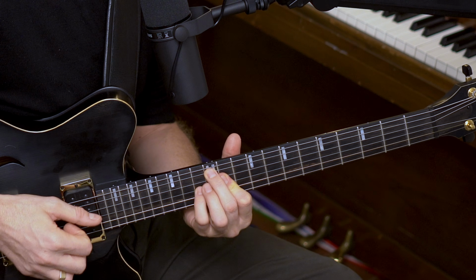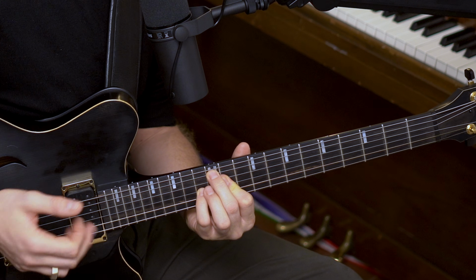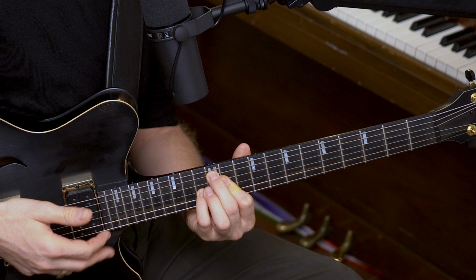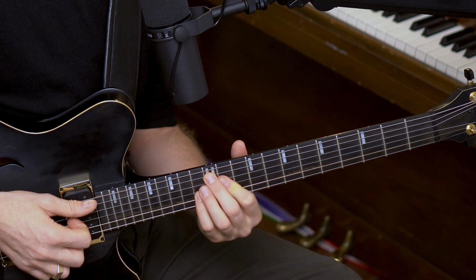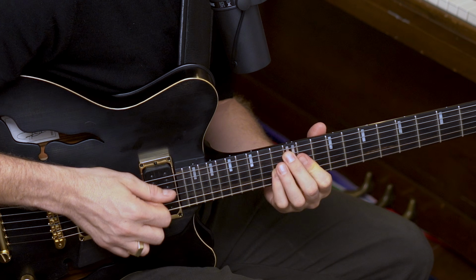And the other thing I was doing is I was using the open string here, so I'm getting this kind of like E on top to resonate, and a little slap with my right hand.